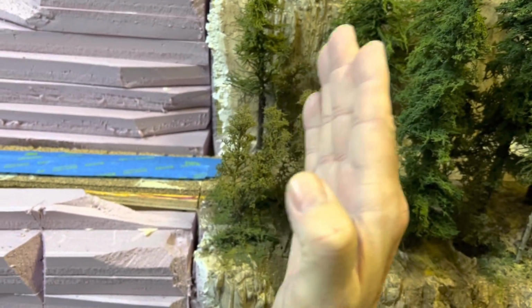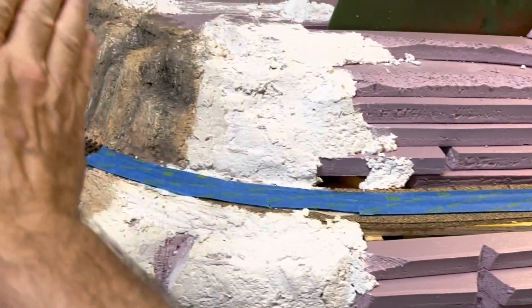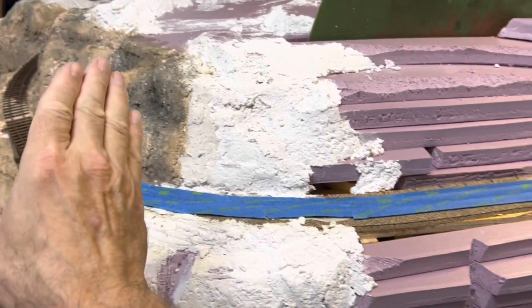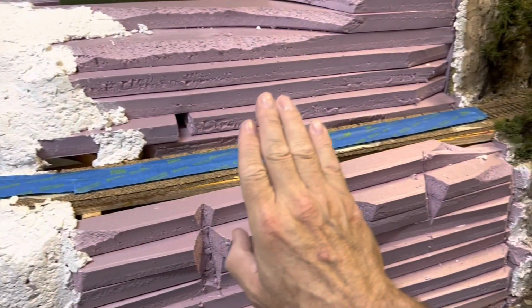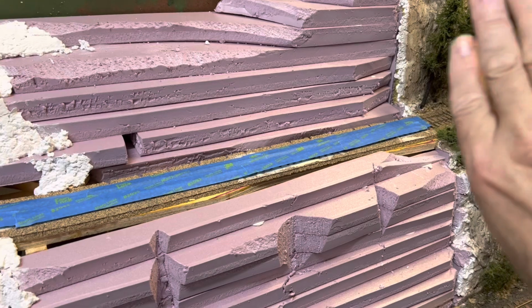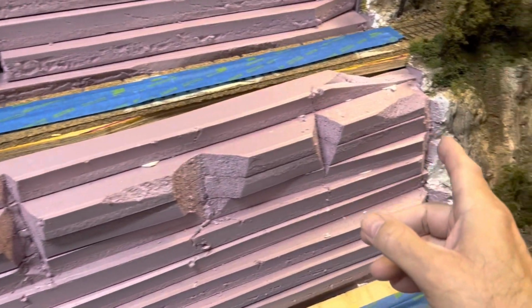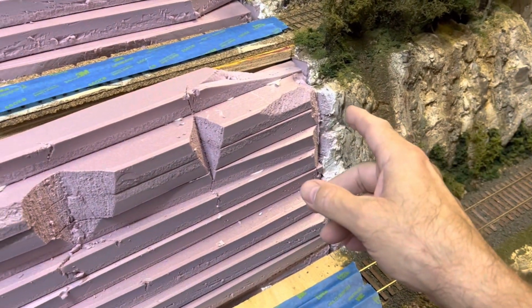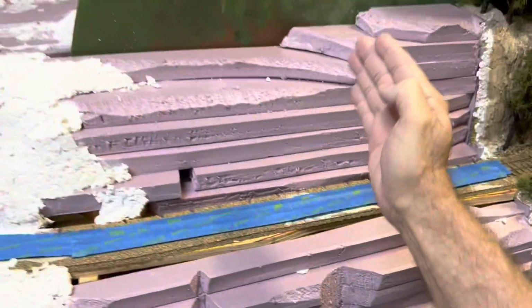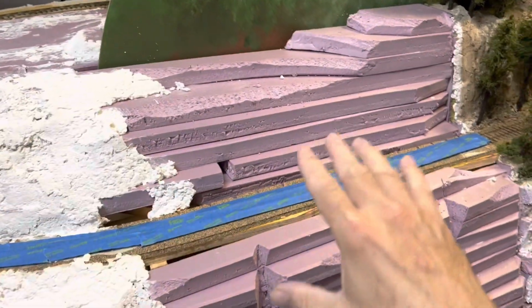The rock is near vertical, but it's also coming this way. So this area will be modeled so that the rocks that are over there sweep and curve up. Most of that will be done just using plaster to represent that transition.